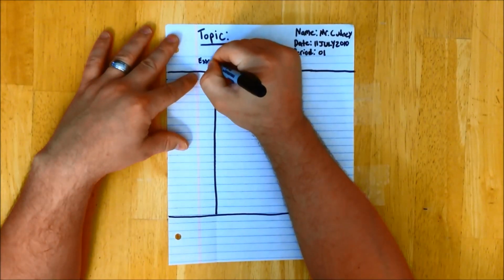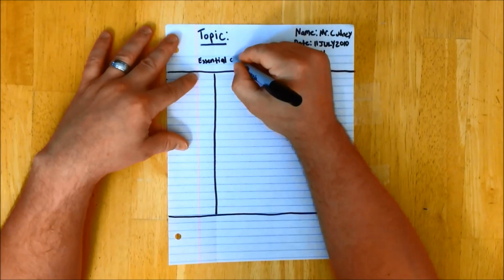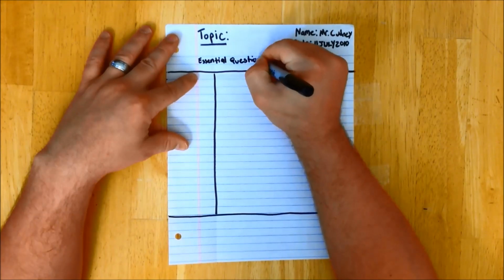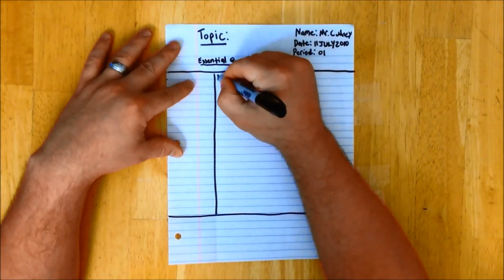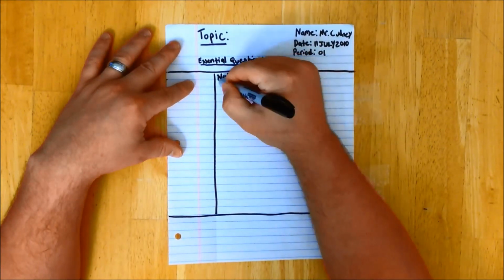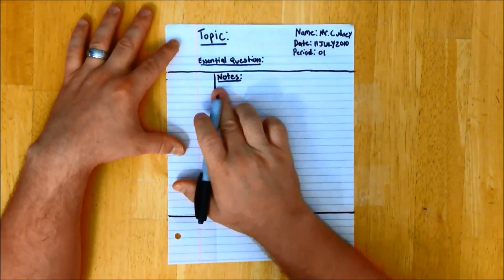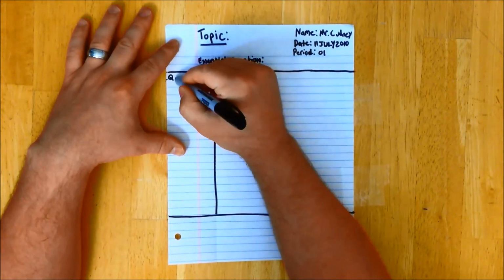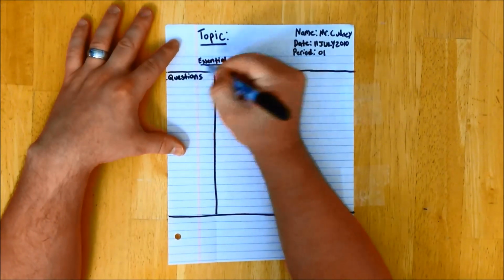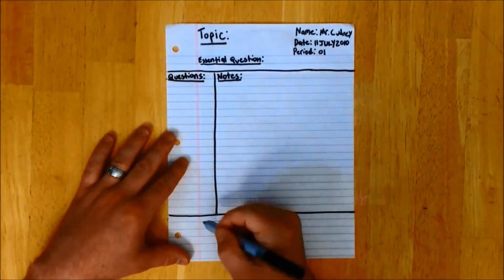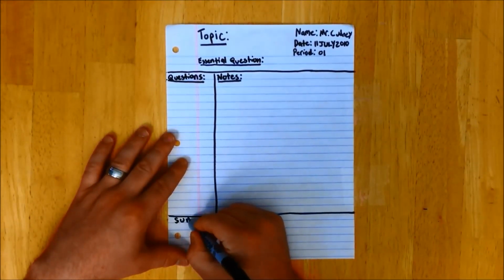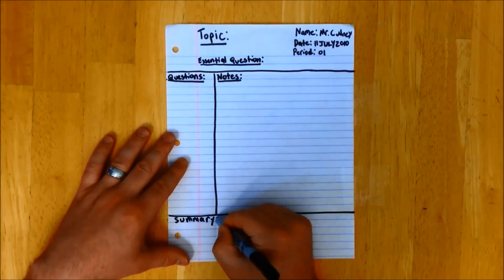Then you want to put in the essential questions section. The essential question will be written after you have finished your notes and you know the question that would best be answered by the topic that you have covered. Next, you want to put in the notes section, which is in the right-hand column, and then you want to go ahead and put in the questions section, which is going to be in the left-hand column. And last but not least, you're going to want to go ahead and put your summary section down at the bottom so you have a place to write your summary.